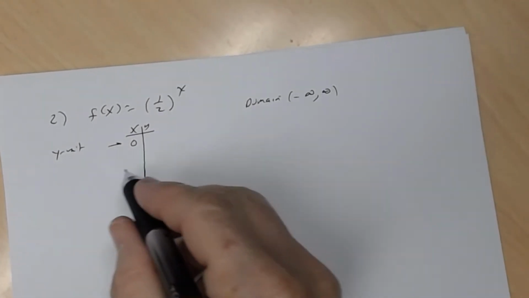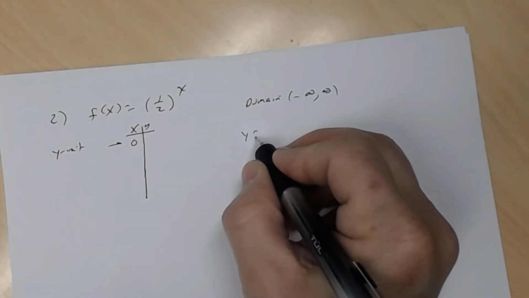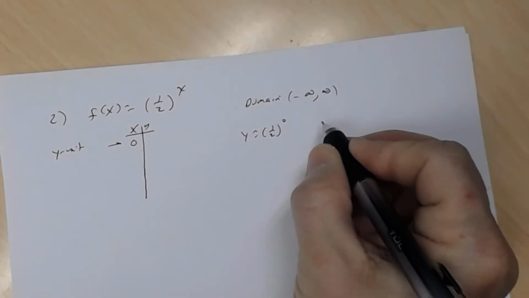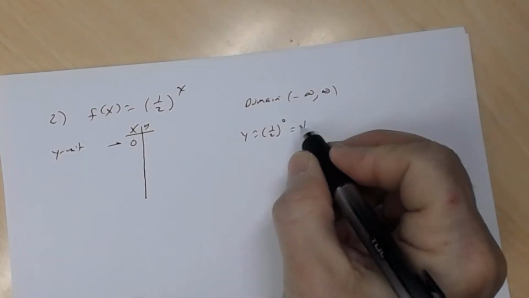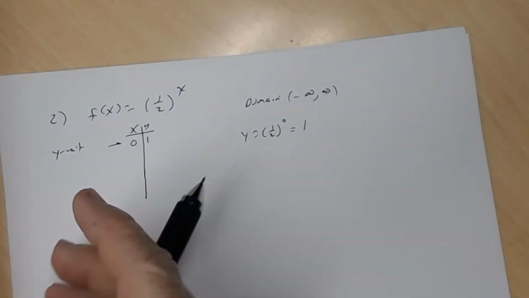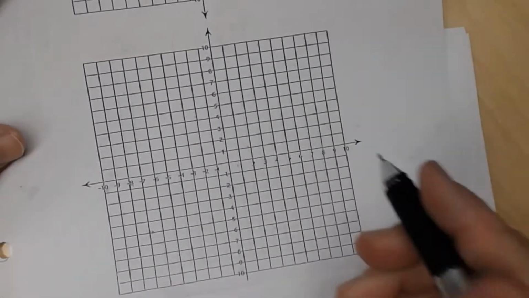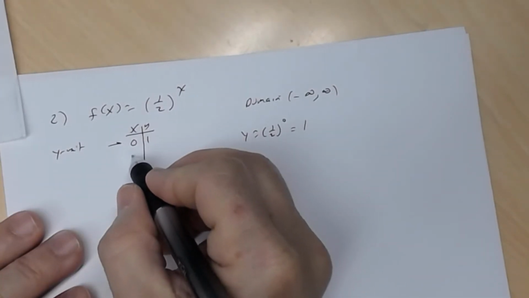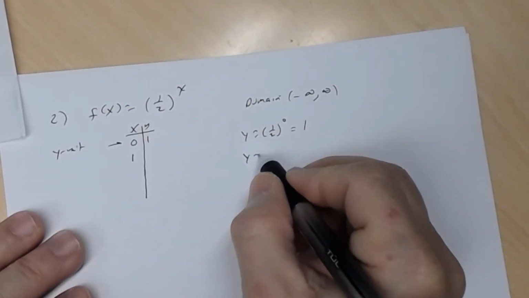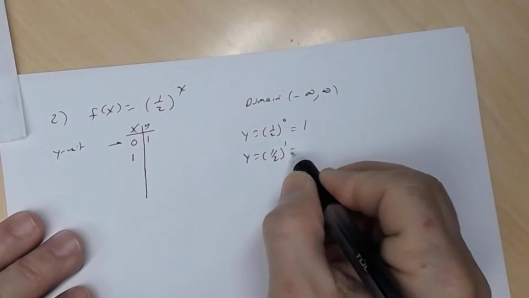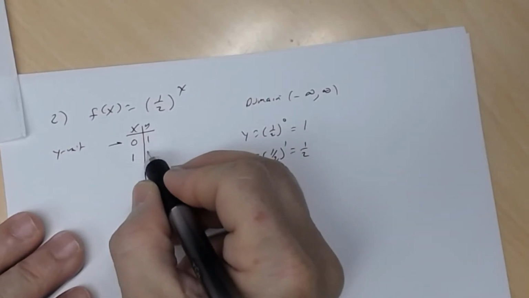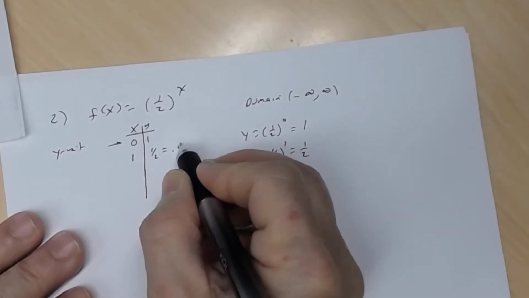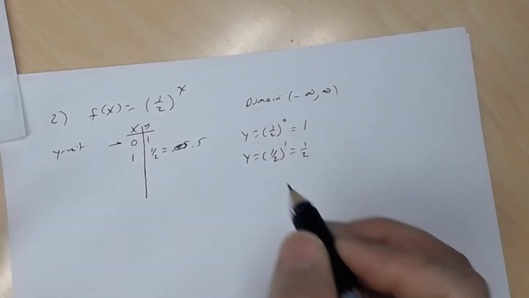Okay, so if x is 0, I get y equals 1/2 to the 0. And so 1/2 to the 0, remember, is 1. So I plot the point (0, 1), which is here. If x is, let's say, 1, I'm going to get y equals 1/2 to the first power, which is 1/2, or I'm sorry, 0.5.